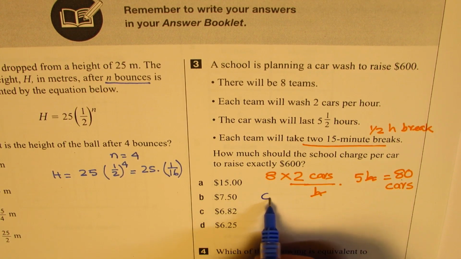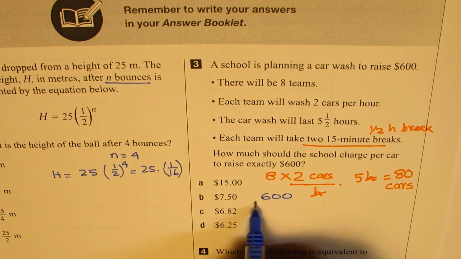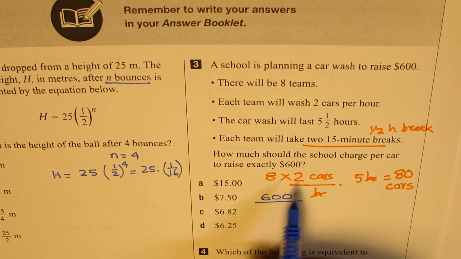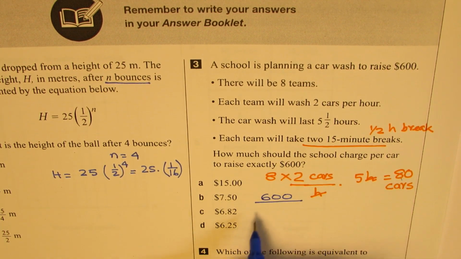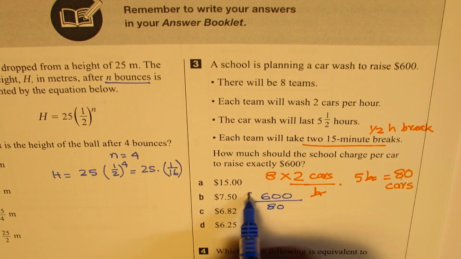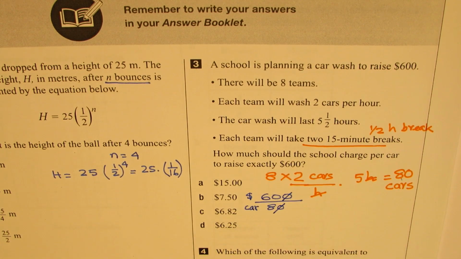You are allowed the calculator. However, we can easily do this calculation. You need to divide 600 by 80 cars. So you'll get dollars per car. Do you understand how the units go? So we can divide this by 10 first.